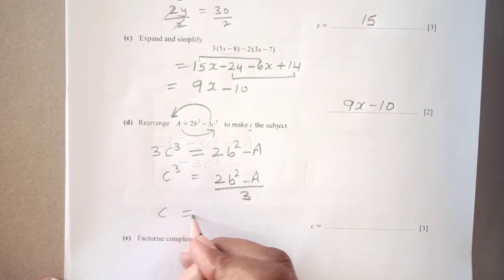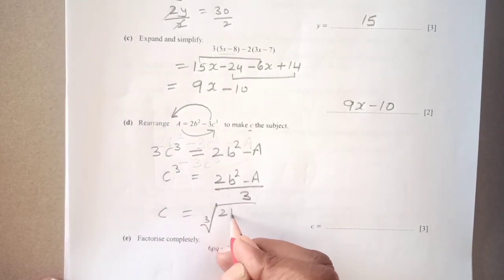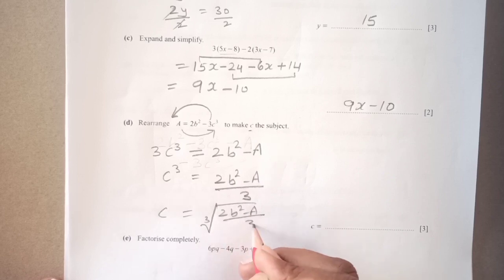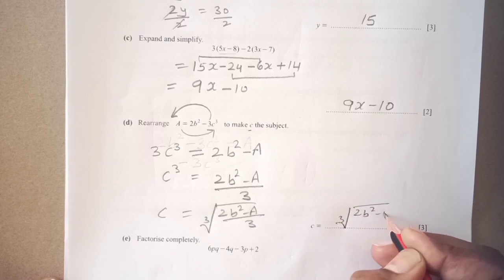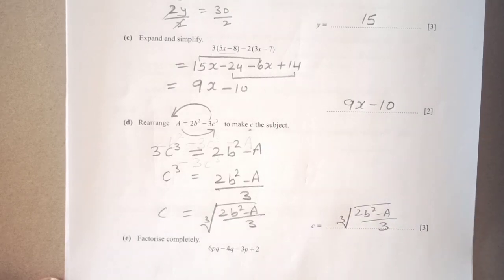And c is going to be the cube root of 2b squared minus A over 3. So that is the final answer, cube root of 2b squared minus A over 3.